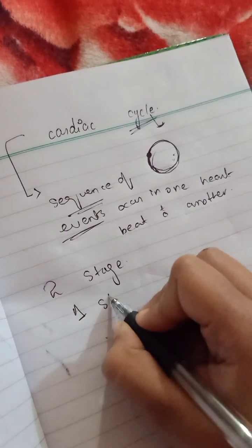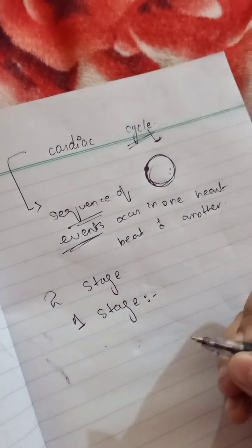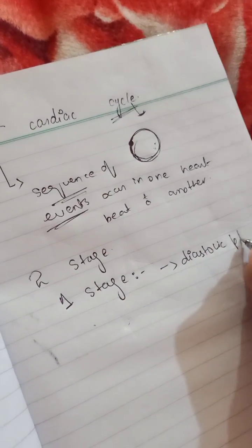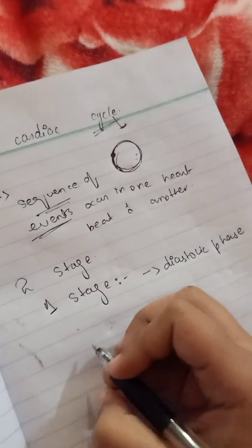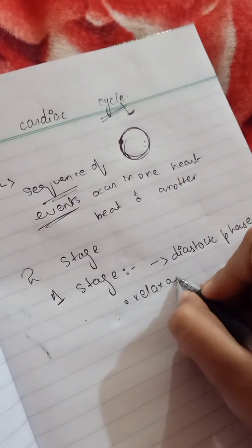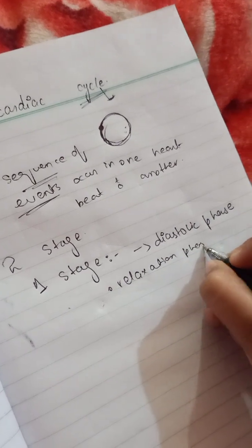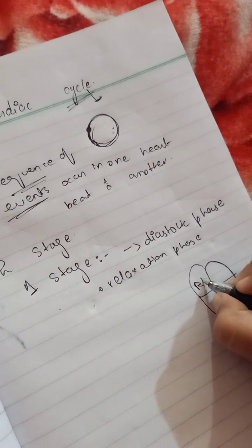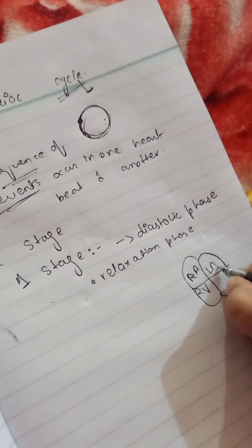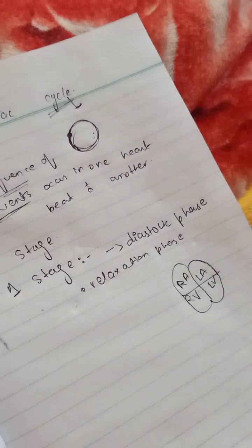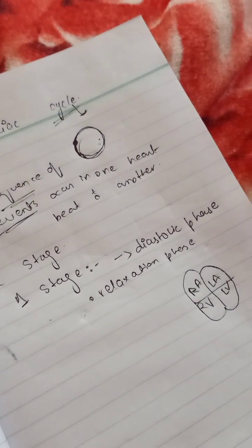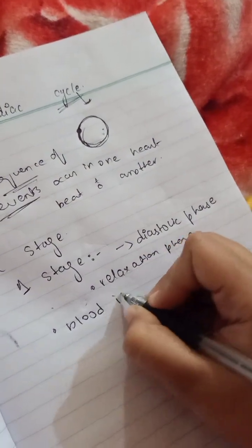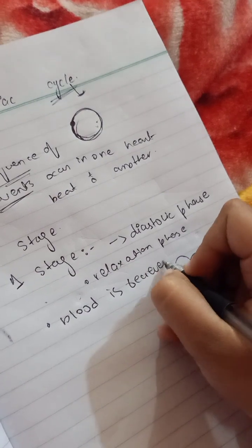The first stage is called the diastolic phase, which is also called the relaxation phase. How? Let's see. As you all know, we have four chambers in the heart: right atrium, right ventricle, left atrium, left ventricle. Here the blood is received by the atrium. As you all know, we have the vena cava.